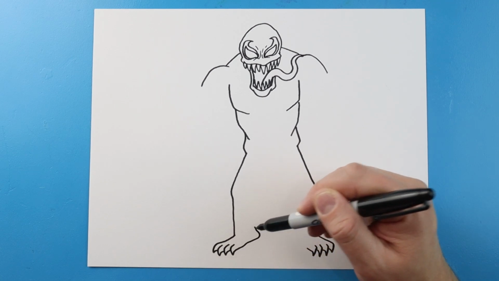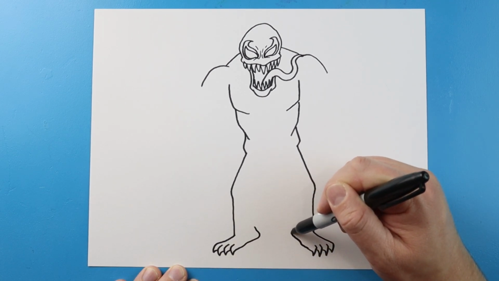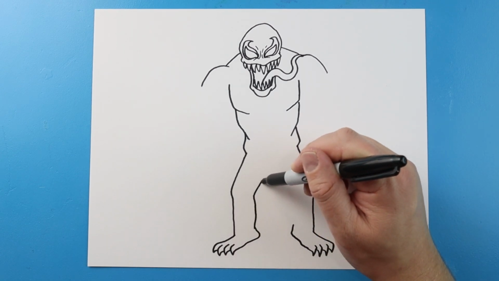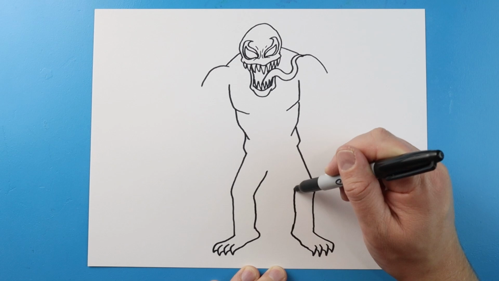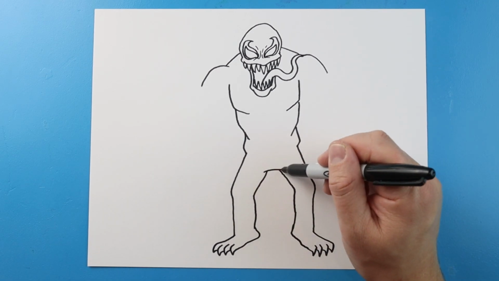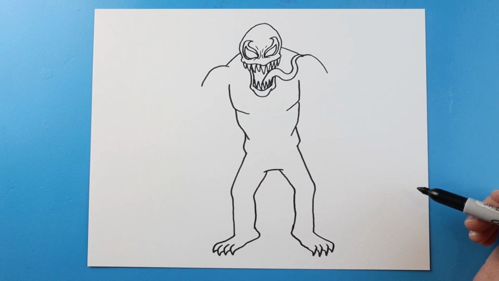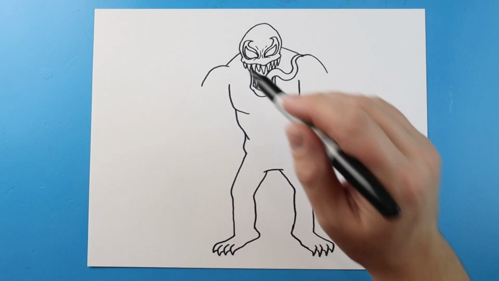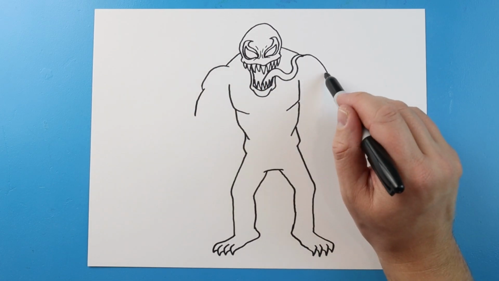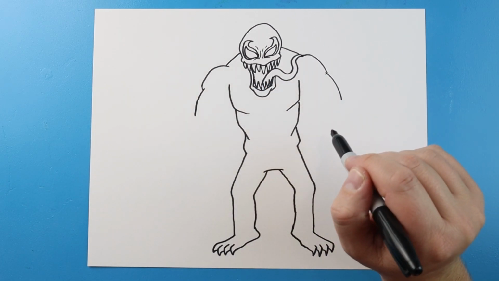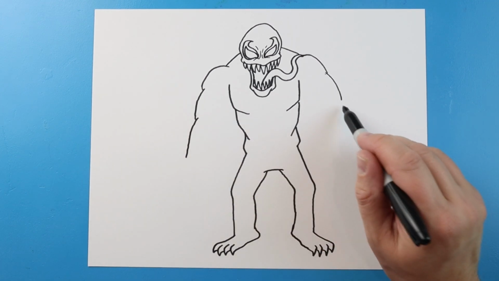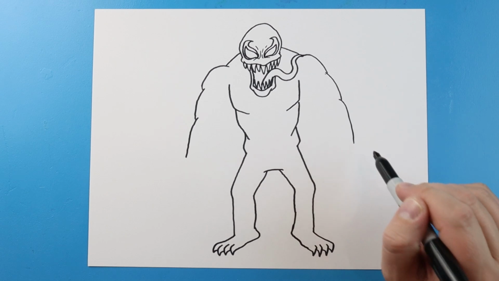We're going to bring this up and in, and then same thing here, we're going to bring this up and in. I want to bring this line up and then angle it in. Same thing here, up and then angle it in. And we're just going to curve a line across. Now, starting here, I'm going to bring this line down with a curve, and I'm going to bring this line down with a curve. Then we're going to bring this line out and down, and same thing here, out and then down.